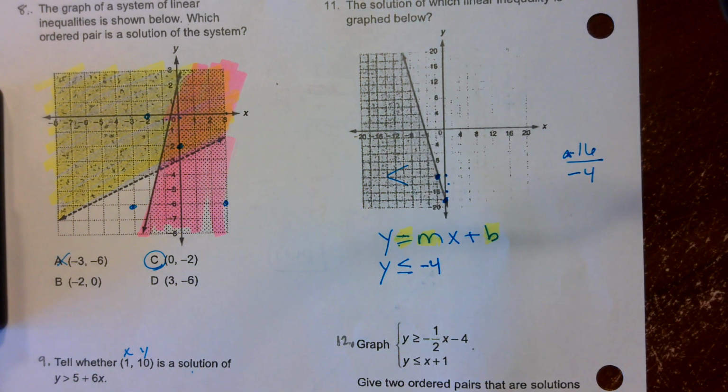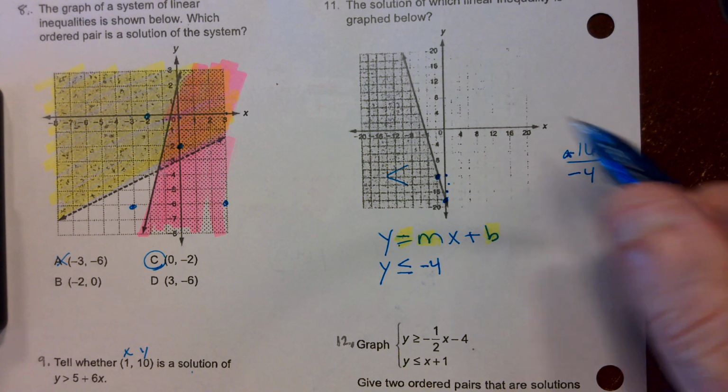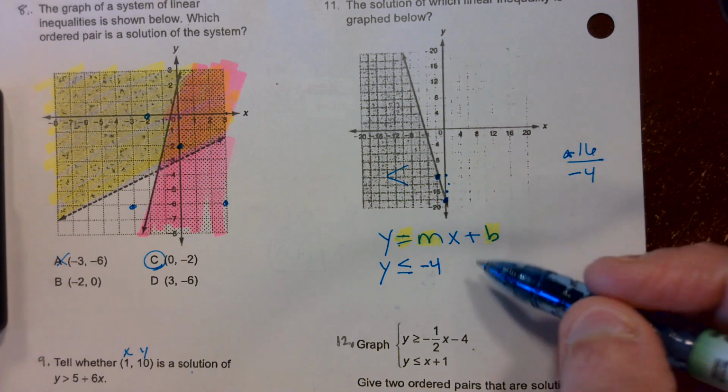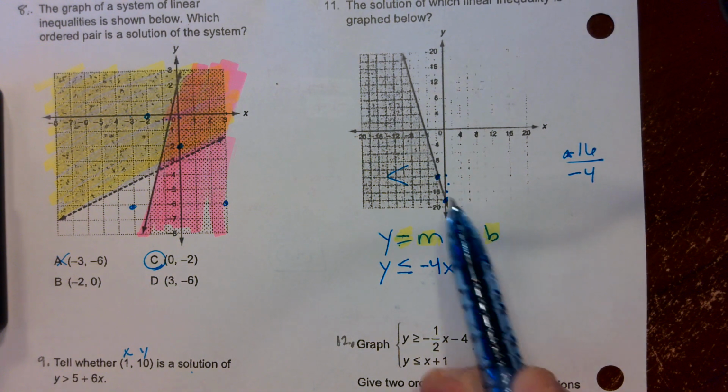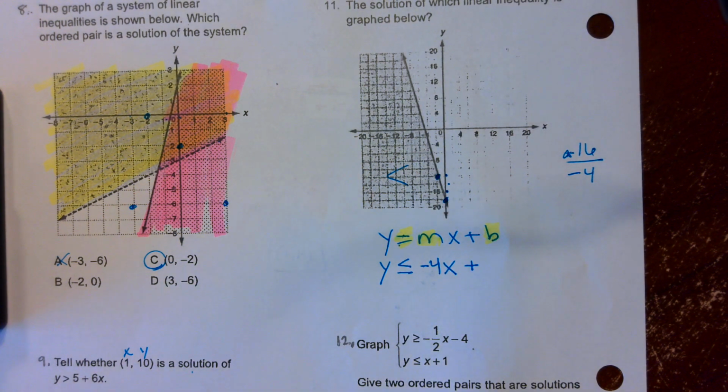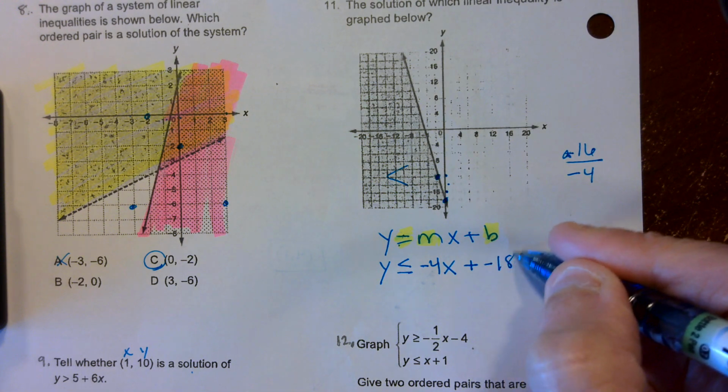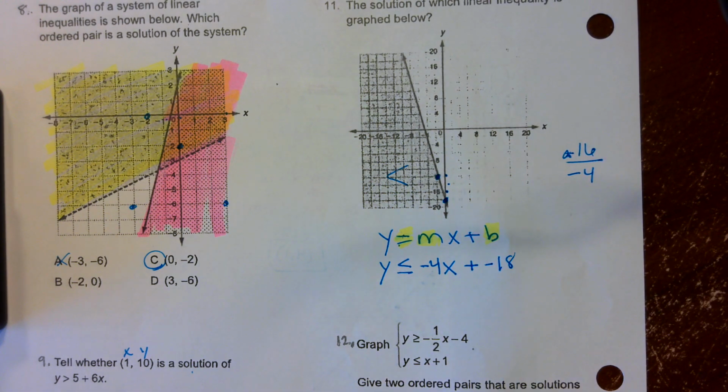But again, I'm just reassuring you that on the test, it's clear. And if it's not clear, of course, ask me, because I don't want you getting it wrong because you can't read the graph, obviously. Last thing we have to do is get the y-intercept, and where does it hit? It hits at -18, right here. All done.